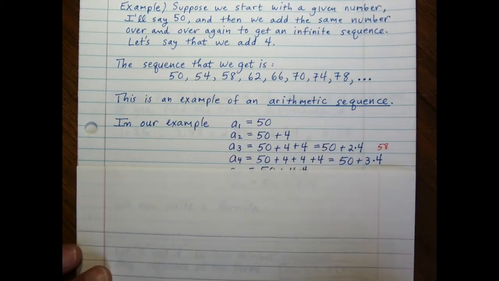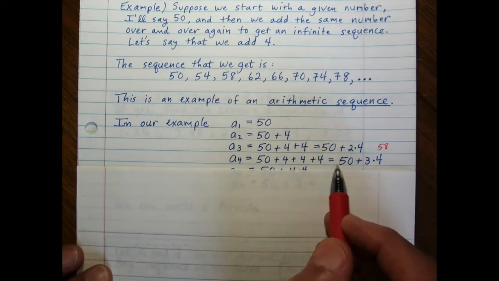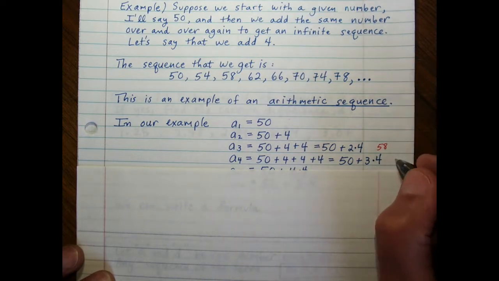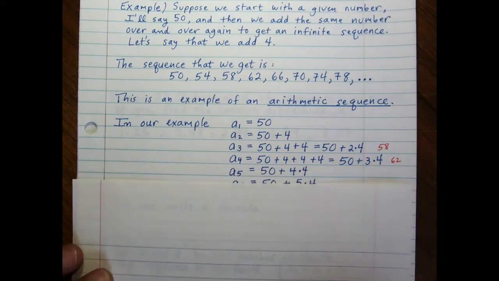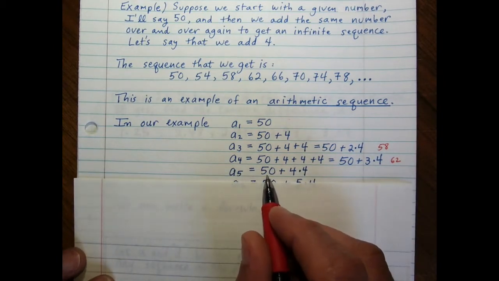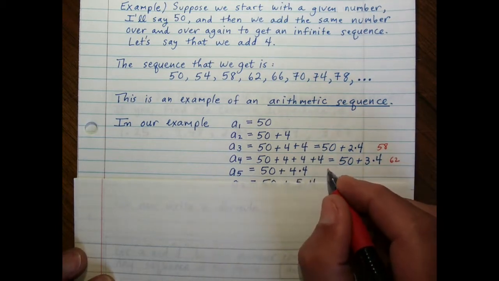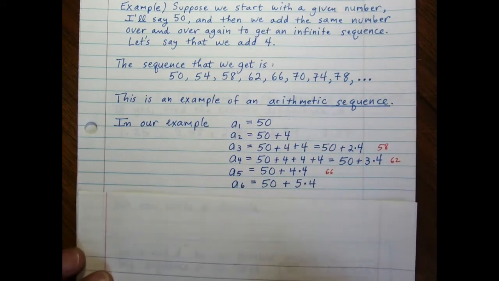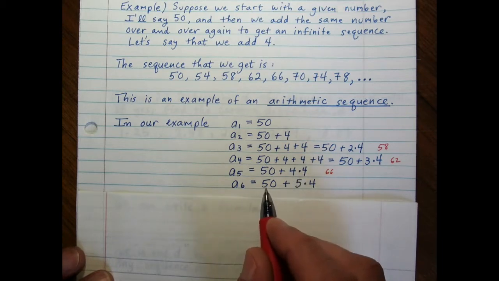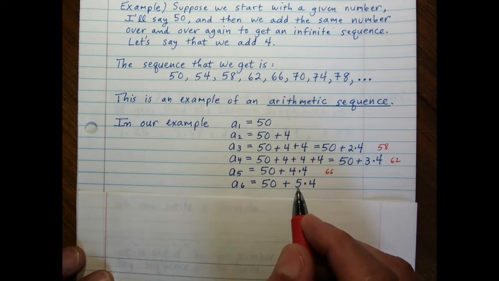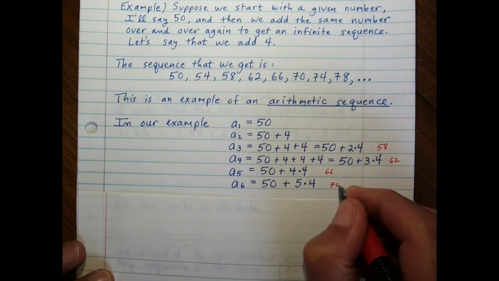And then a sub 4 is 50 plus 4 plus 4 plus another 4, adding a third 4 on there, or 50 plus 3 times 4. That's how we got our 62. And then if we add another 4 on, we'll get a sub 5, which we could describe as just 50 with 4 4s added on it, or 50 plus 4 times 4. That's our 66 term. And a sub 6 would be the next term. If we add another 4 on, it's like taking the original 50 and adding on 5 copies of 4, right? 5 times 4, which is 50 plus 20, or 70.